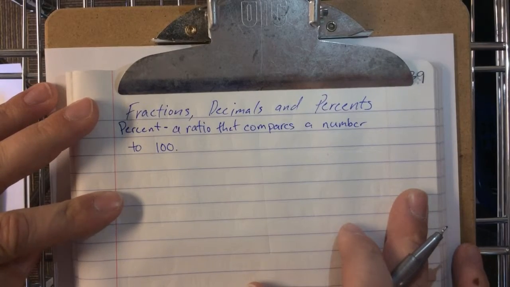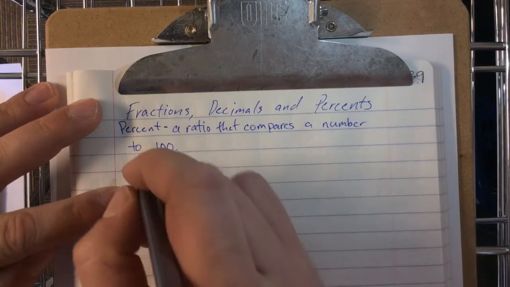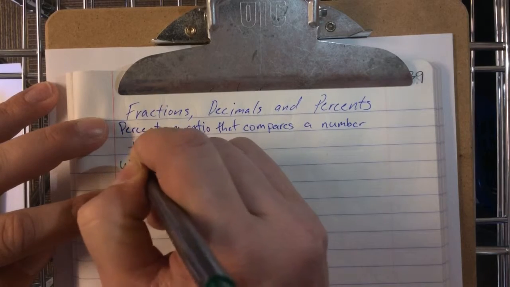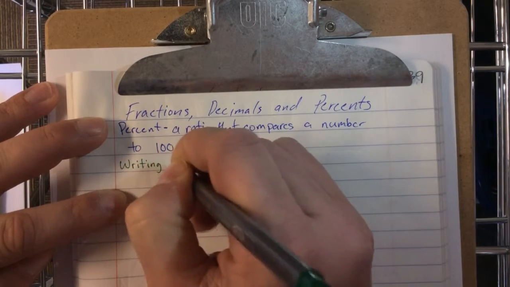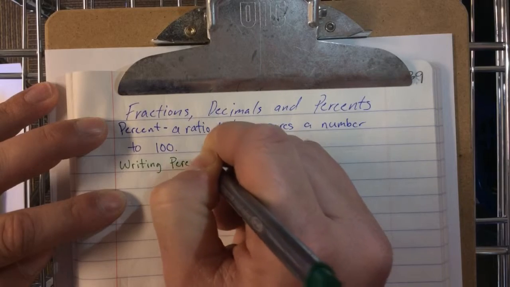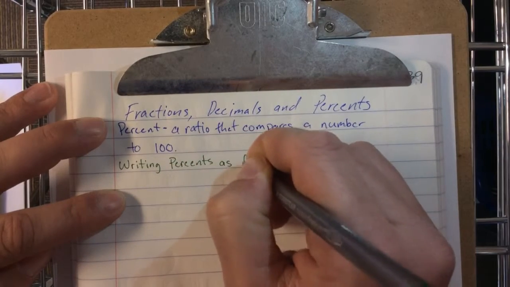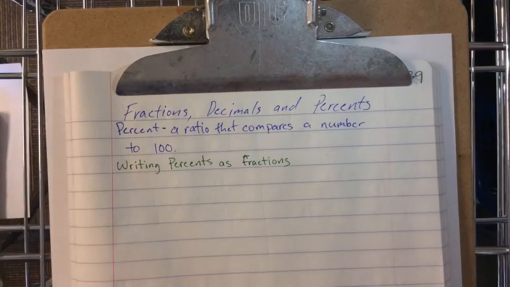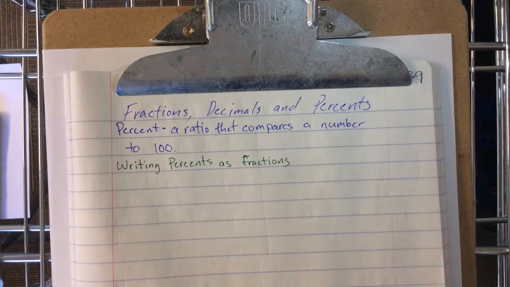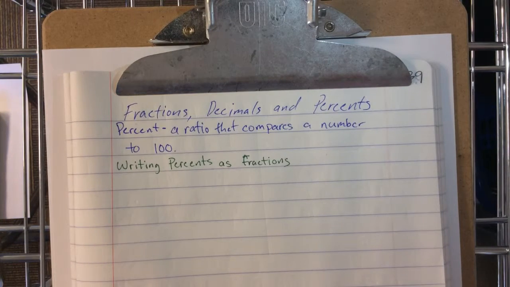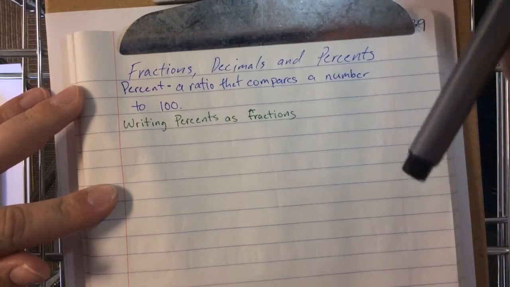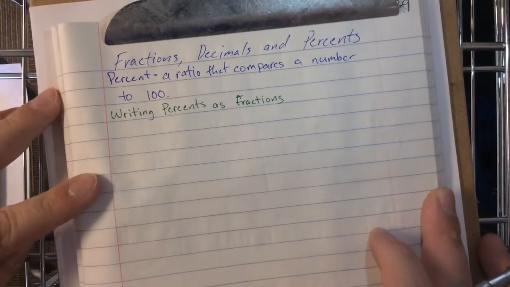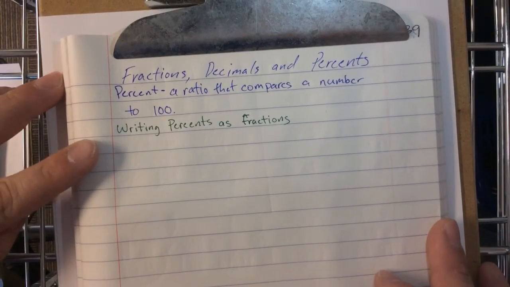So first, today we're going to talk about writing percents as fractions. To write a percent as a fraction, we have two steps.